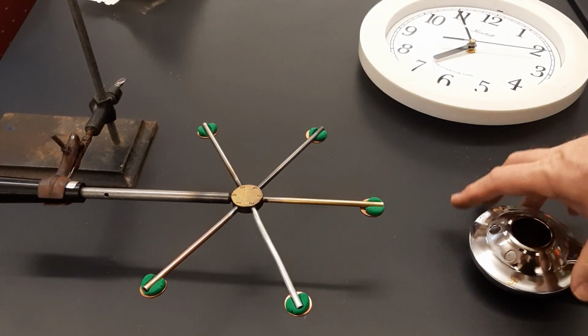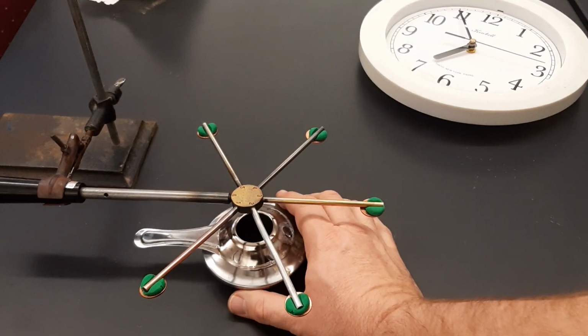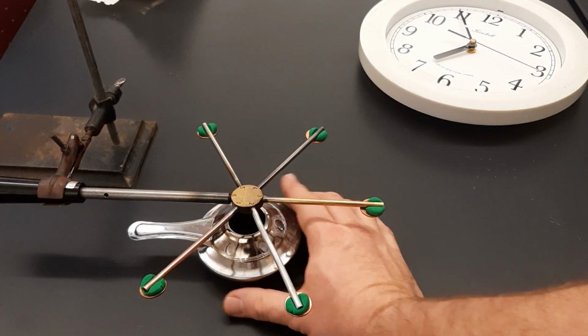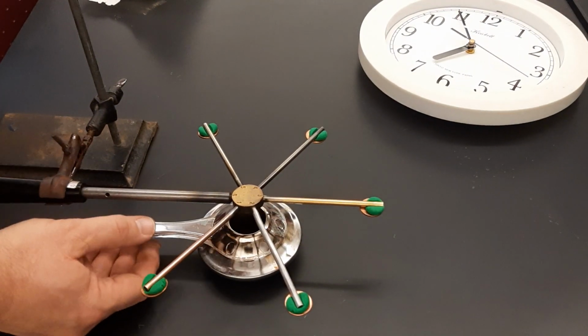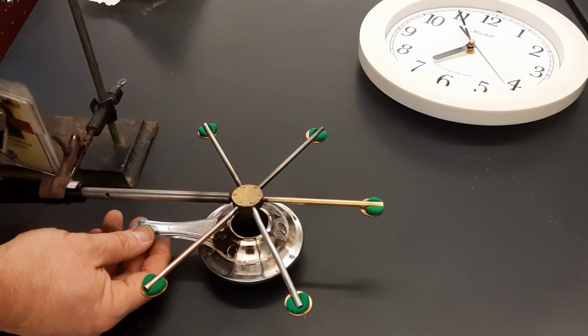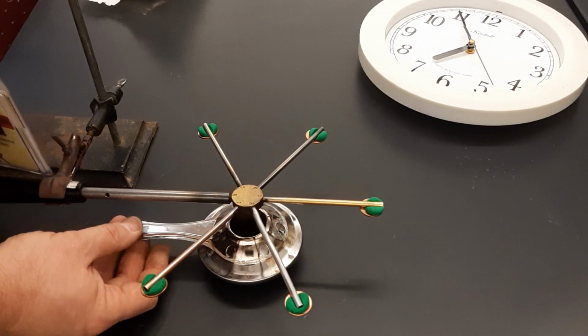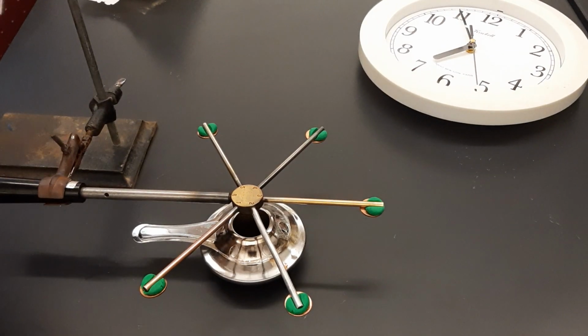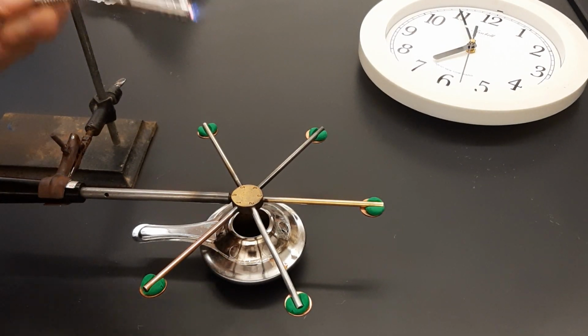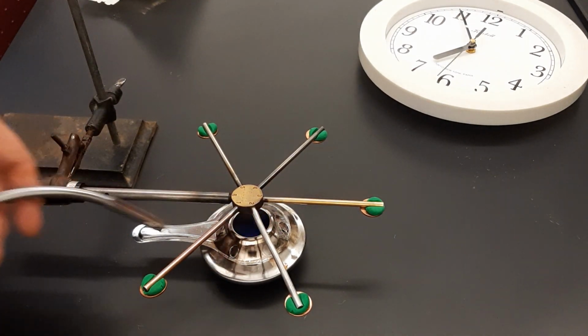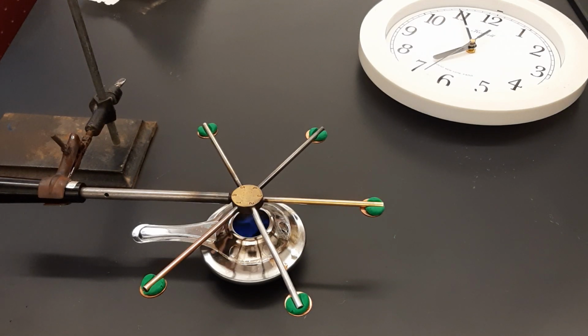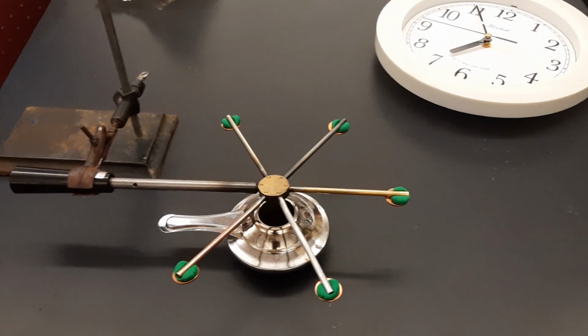How about I get this little guy around here, try and line that up. It might not look like it's lined up in the camera, but I'm looking at it from above. Getting that little guy lined up there. Let's get this thing going. There we go. Got a little bit of flame there. So let's see what happens as things heat. Which ones drop first?